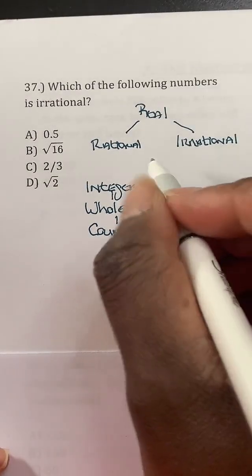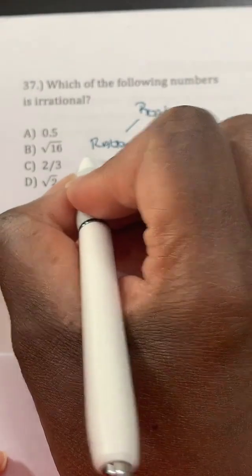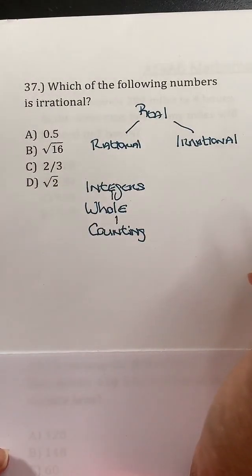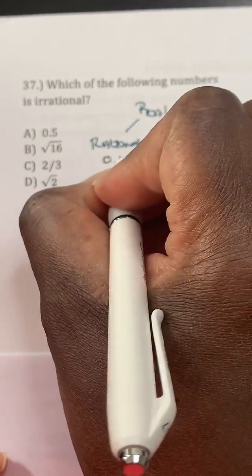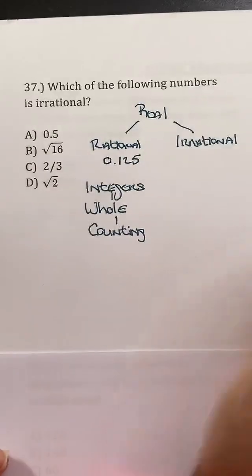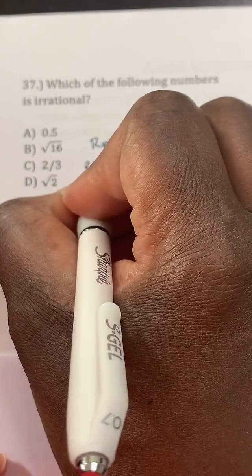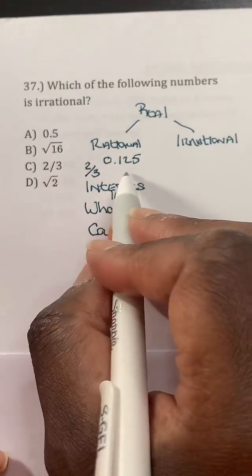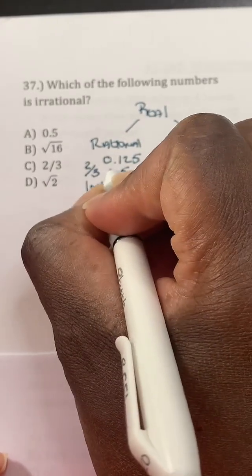Then you go into your rational numbers. With the rational numbers, you have fractions and you have decimals that have an ending. So I can say 0.125 or 125 thousandths. 2/3, that's a rational number. 0.05, that's a rational number, especially when it has an end.